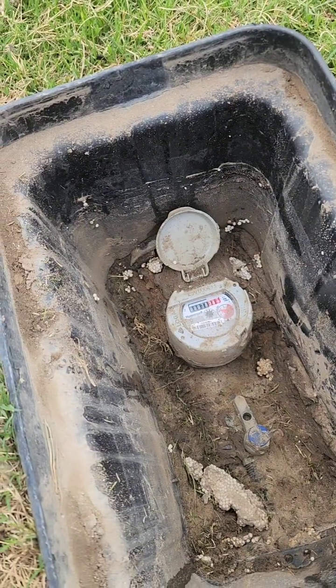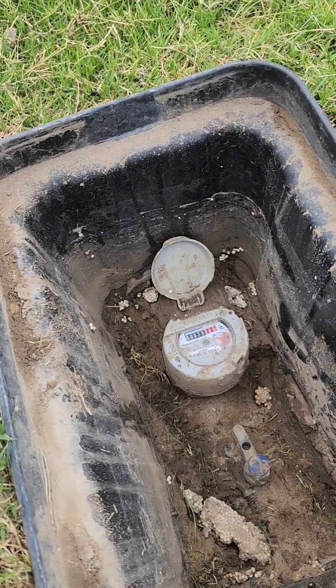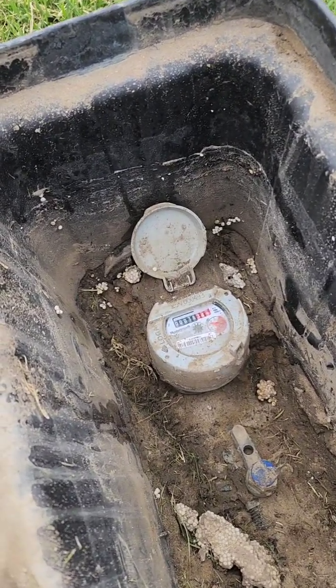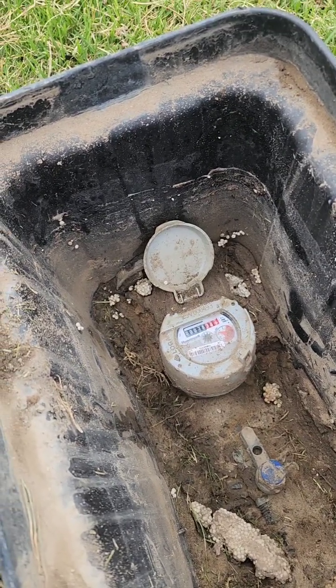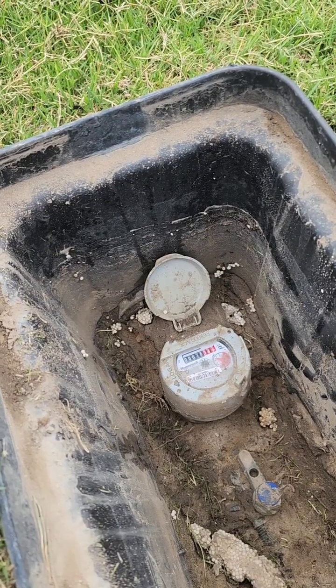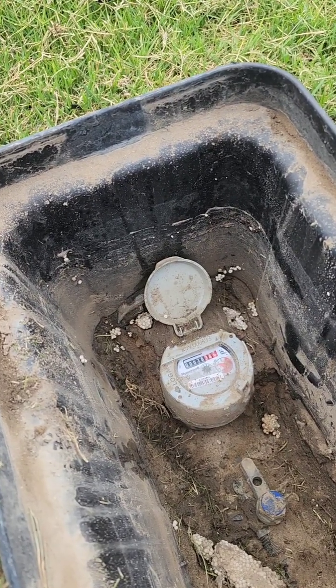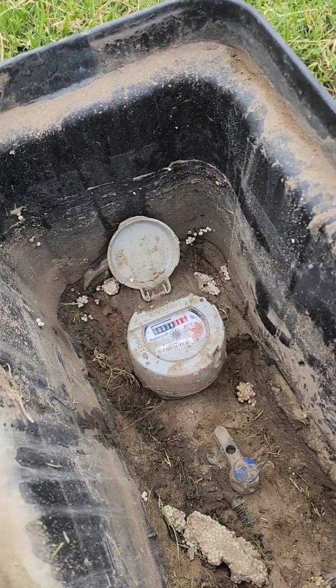Now let's go through and identify possible problems. If there is a water leak inside the property, inside the boundary, then these meter numbers will click over and it will tick. The rate of water that is coming out of the system will directly correlate to how fast this meter goes.